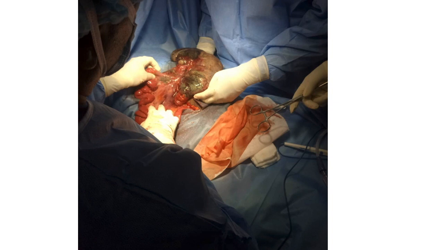You can see all those black areas that are signs of necrosis. Okay, this is very important to know. So you have to assess the patient very well and fast, so you can save the life of the patient.